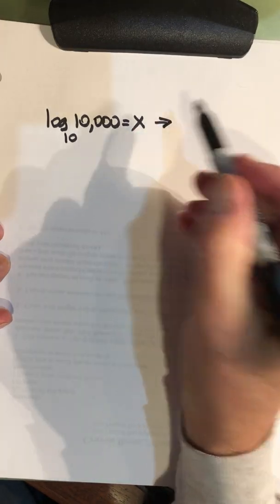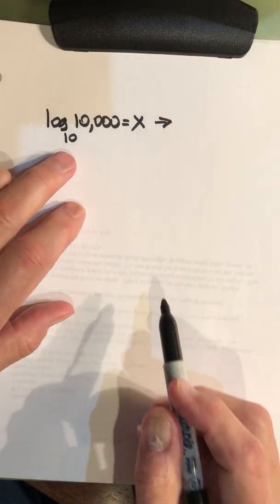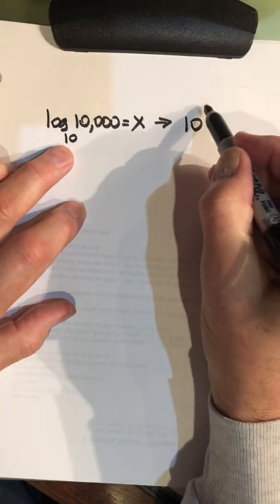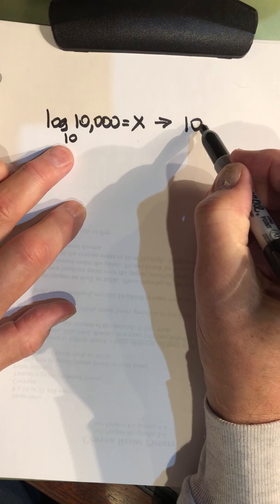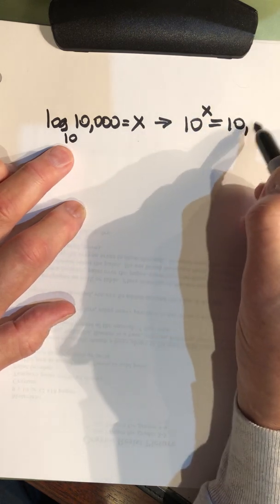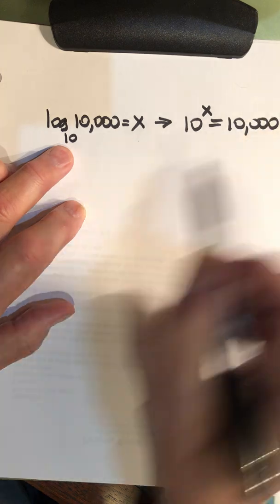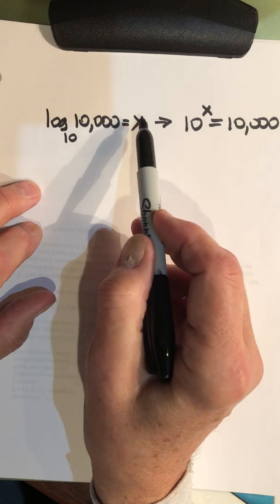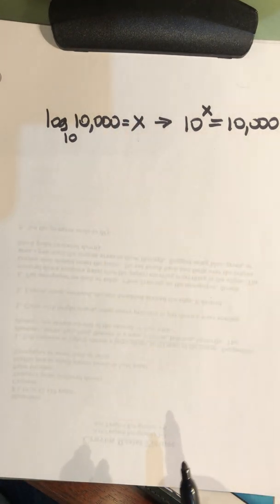All right, now I'm going to convert that into the exponential form. The base is 10. The log equals the exponent, so the exponent of the base 10 is x, and that equals 10,000. That's the argument. Remember, this is log, base, argument equals the exponent.